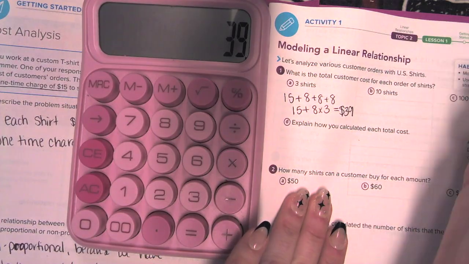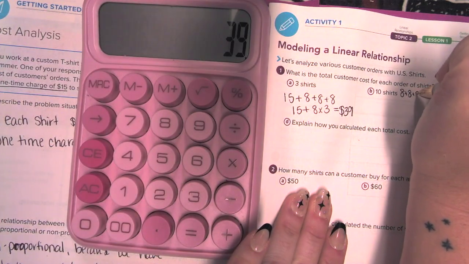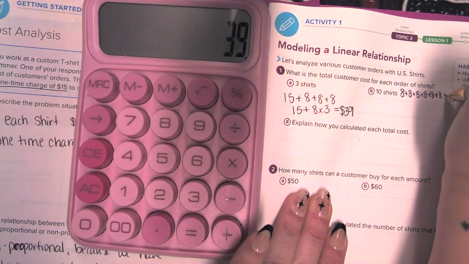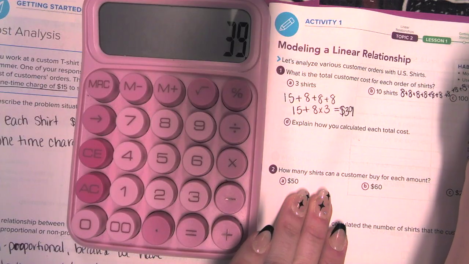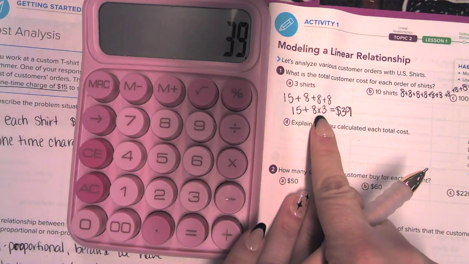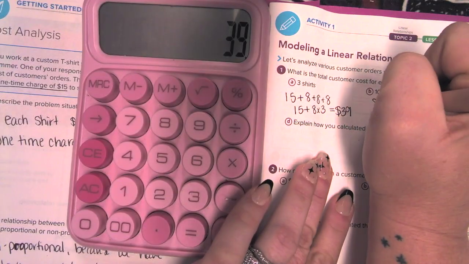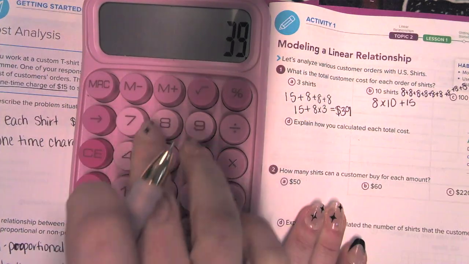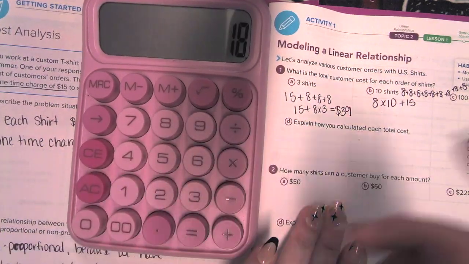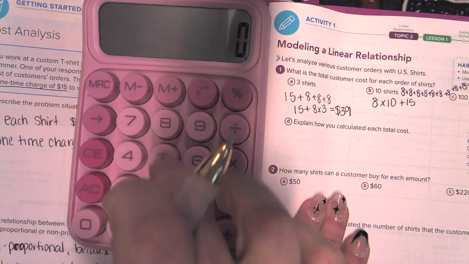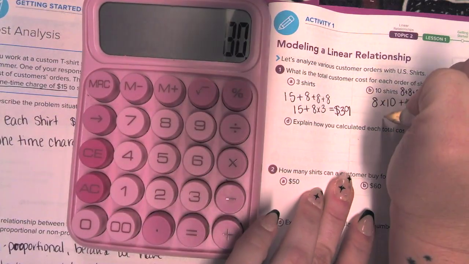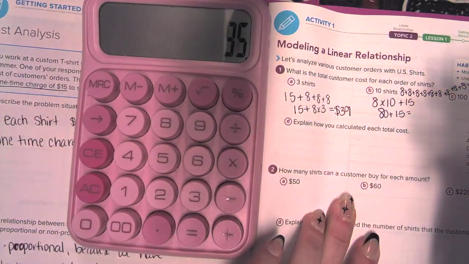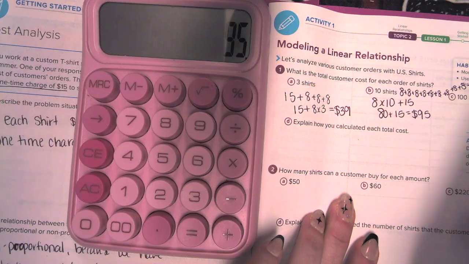Now how about 10 shirts? I can write out 8 plus 8 plus 8 plus 8 plus 8 plus 8. 1, 2, 3, 4, 5, 6, 7, 8, 9, 10. Or I can know that I'm multiplying. So I have 8 times 10 plus our $15 charge. So 8 times 10 gives us 80 plus 15 equals 95. So it costs $95 to get 10 shirts.